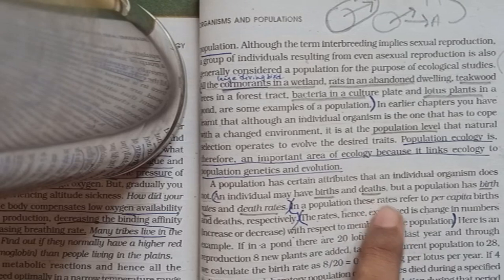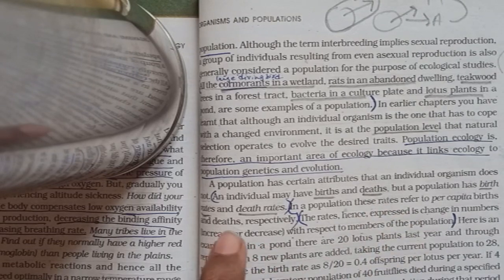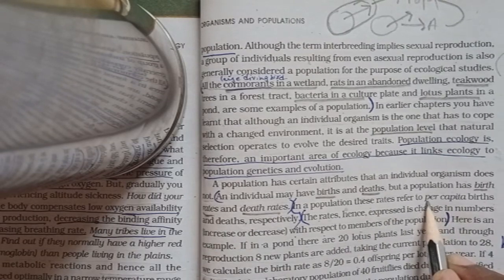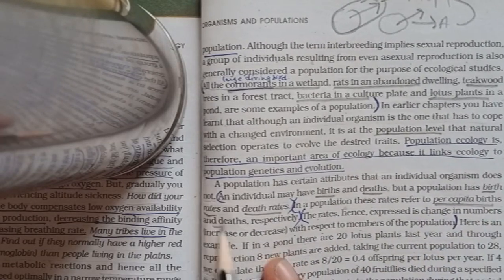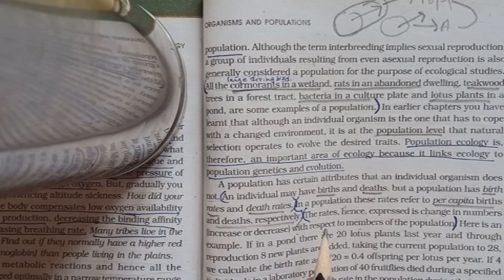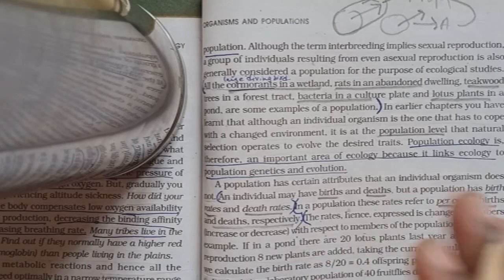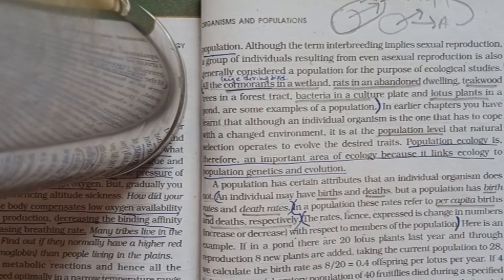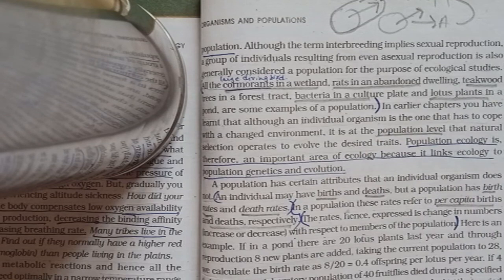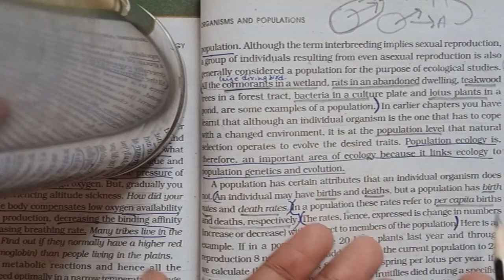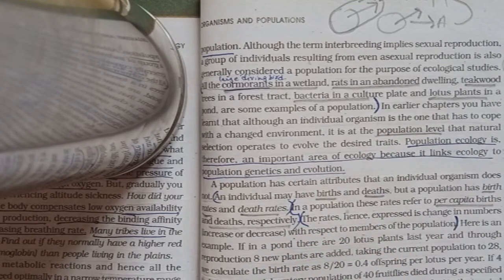So in a population, these rates refer to the per capita births and deaths respectively. Hence it is expressed as change in number with respect to the members of the population. So how much number is changed divided by total members in a population will give you the birth rate or death rate.